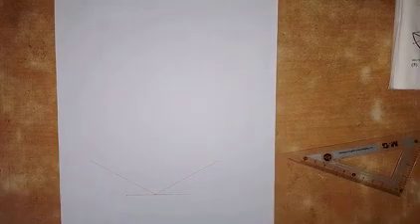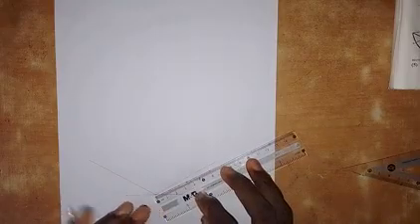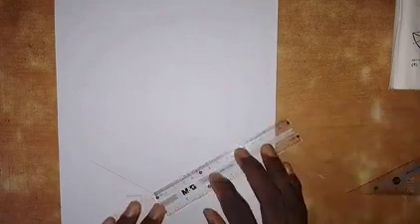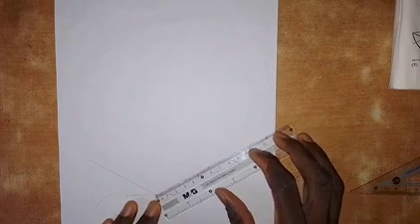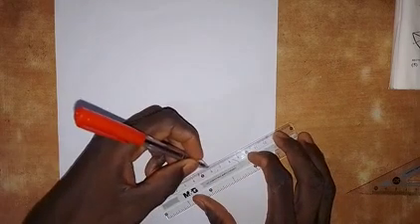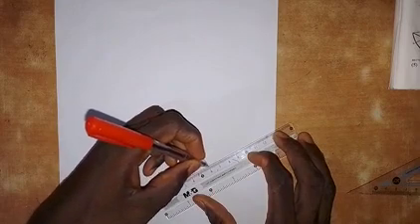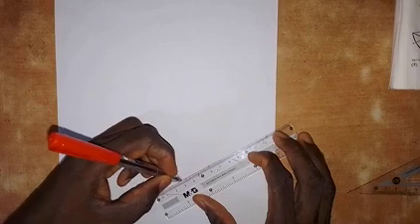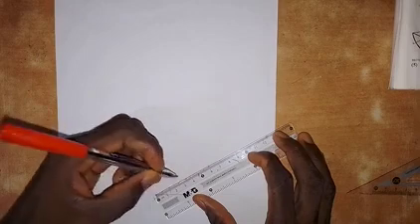The bottom diameter is 60 mm, so we take a measurement of 60 mm from this point. Let me call this point X. We take 60 mm from point X to the right side, and let's break it down into two. So that is 30 mm.